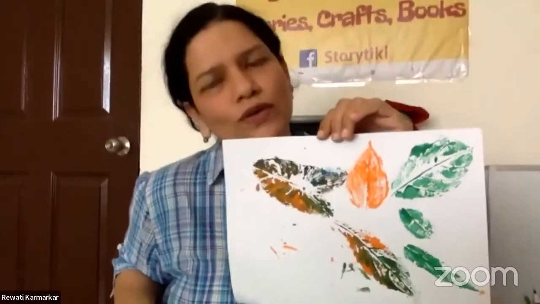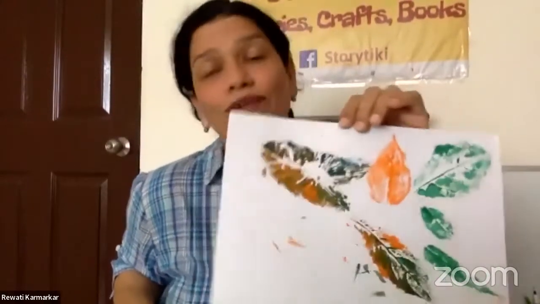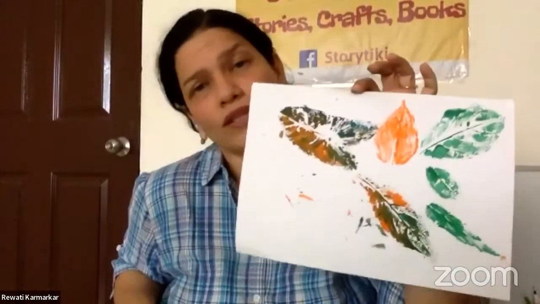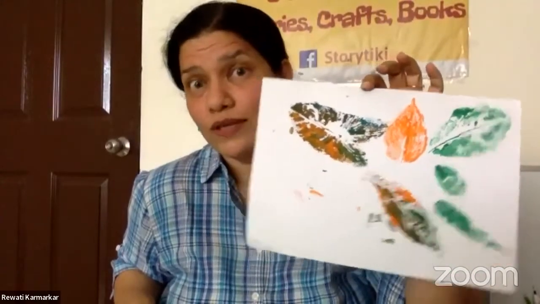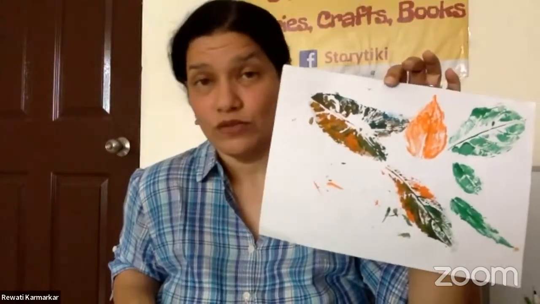Okay, use your own colors, use your own creativity. What will you do with these leaves? Maybe I could use the leaves pattern to make a butterfly, or maybe I could make a car. I don't know. You need to think and you need to be creative. And like I said, there is no right and there is no wrong.